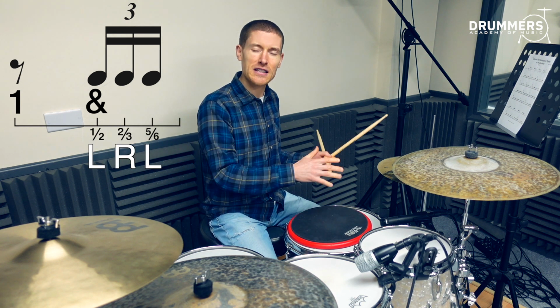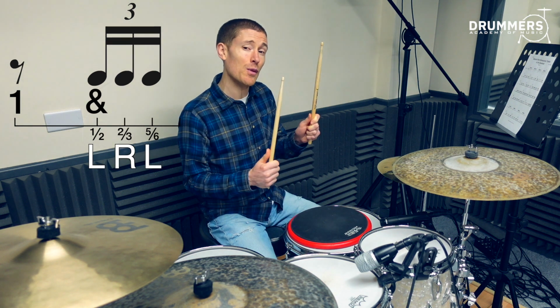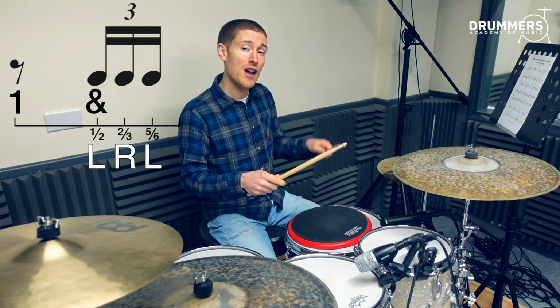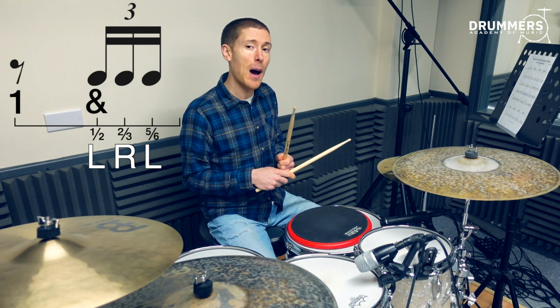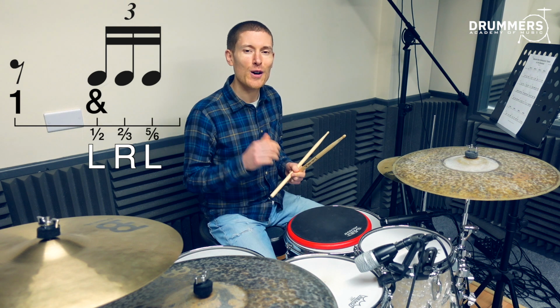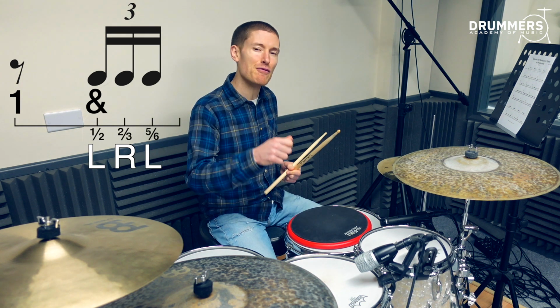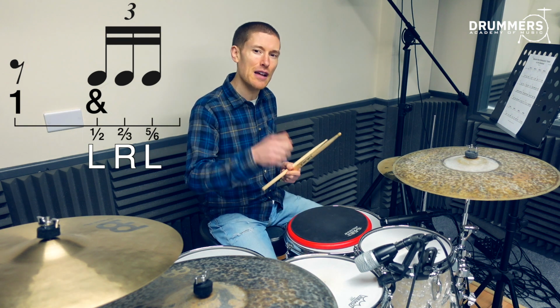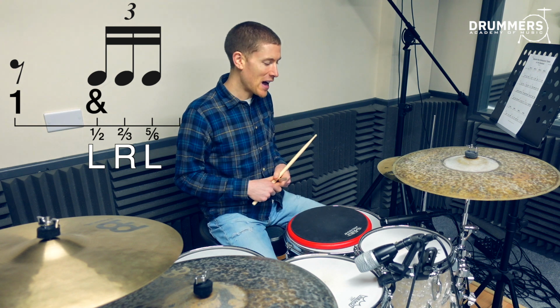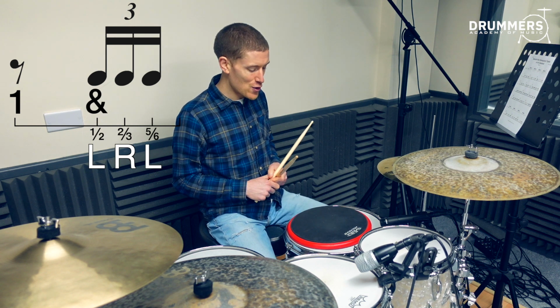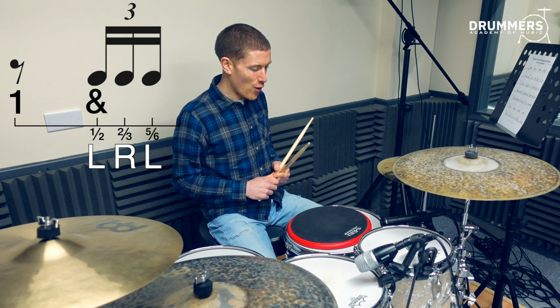Okay, then trying the other sticking pattern where we play single strokes, starting with the left hand. So we've got left, right, left. So we're starting with that left hand because it's on the upbeat. Okay, so we've got left, right, left. So we've got rest, left, right, left, rest, left, right, left, rest, left, right, left, rest, left, right, left. Okay, so on the pad we got 1, 2, 3, 4.